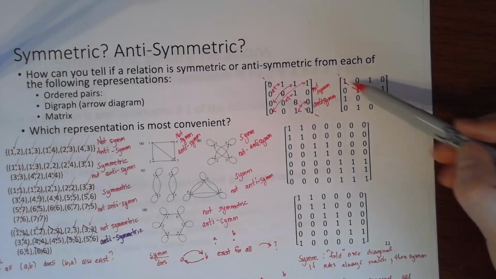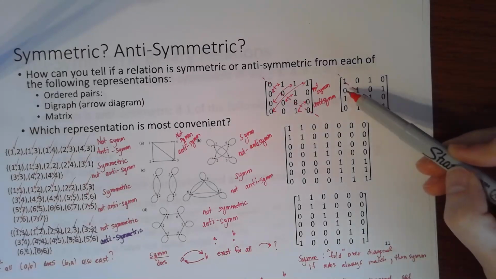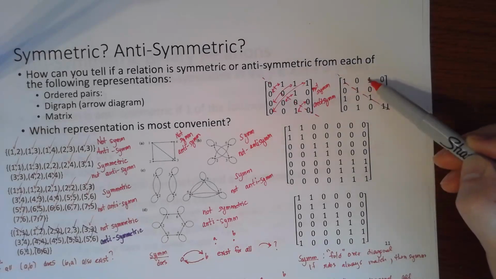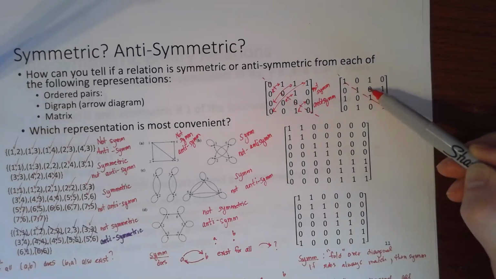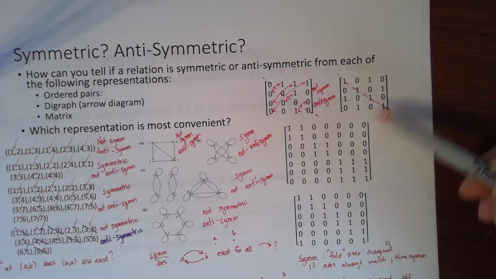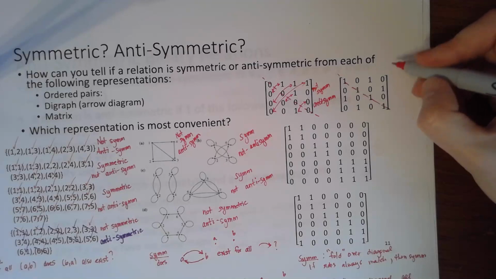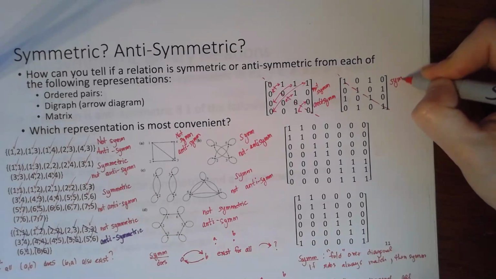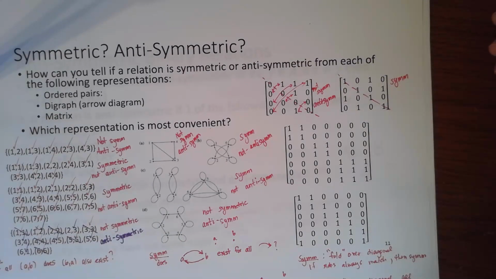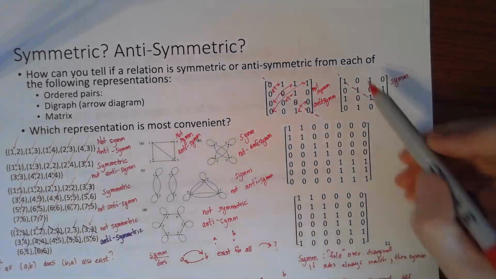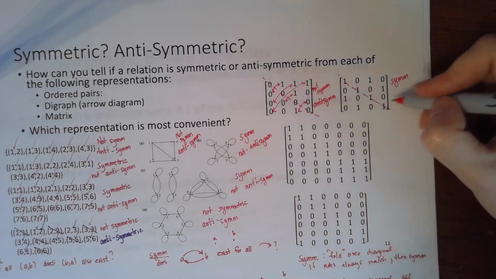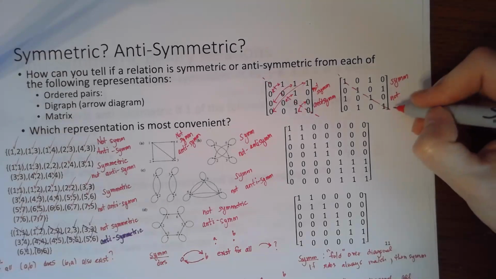For this one, when we fold over, the 0 falls on 0, 1 falls on 1, 0 on 0, 0 on 0, 1 on 1, 0 on 0. All the sides match, so this one is symmetric. Did we have 1s that fell on 0s? No, we had 1s that fell on 1s, so this one is not anti-symmetric.